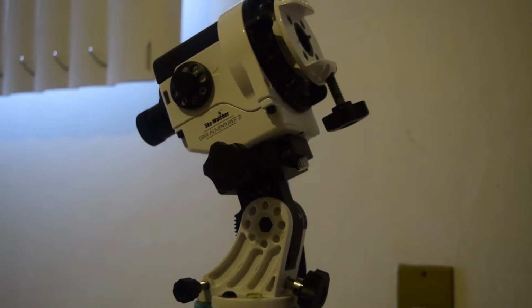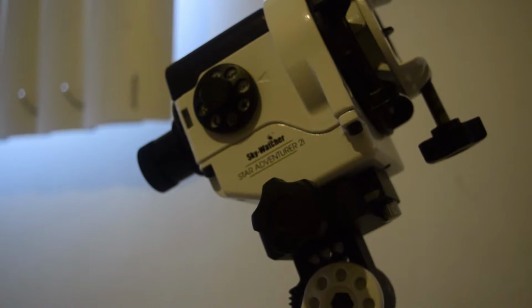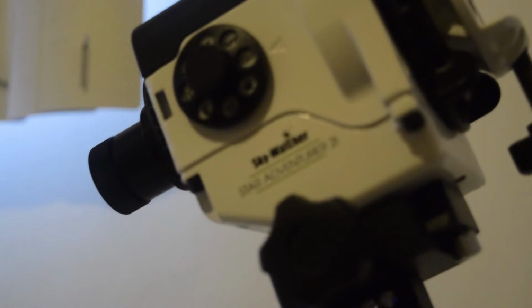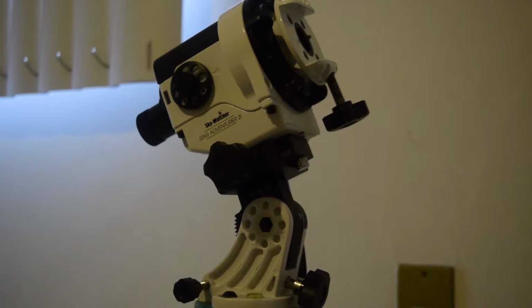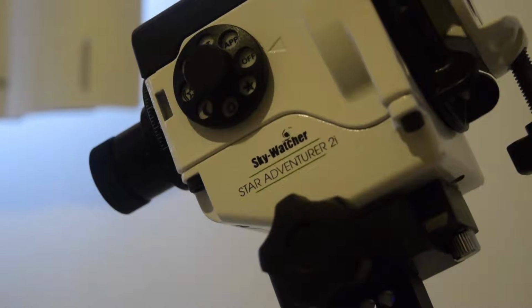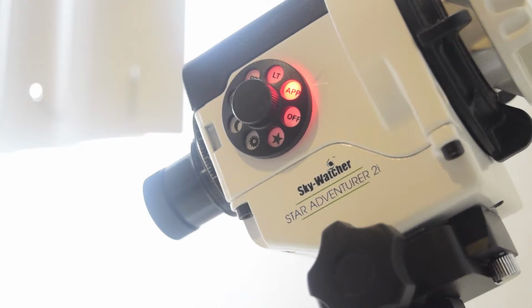If you own a Skywatcher Star Adventurer 2i Wi-Fi version and you want to update the firmware on your tracker, today I will guide you step by step on how to update the firmware on your tracker correctly. So make sure you watch this video till the end so that you do not miss out on any important information or steps that I have to share.